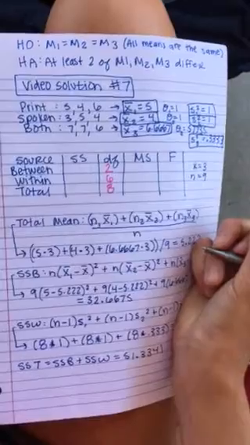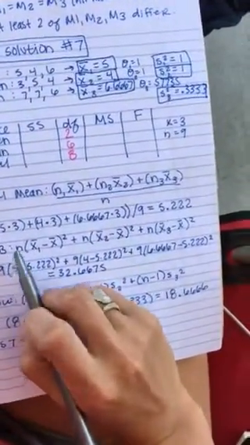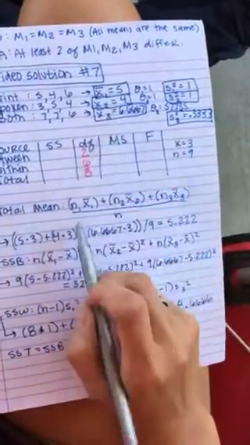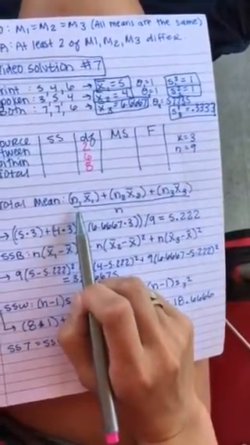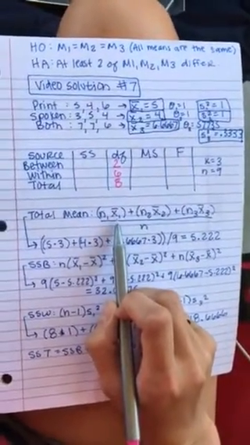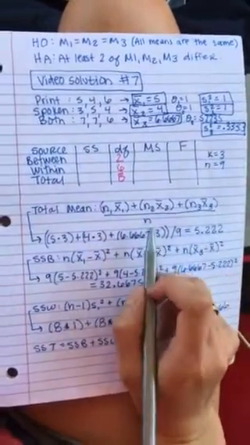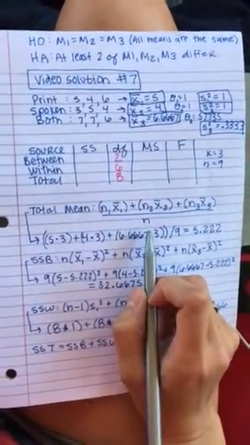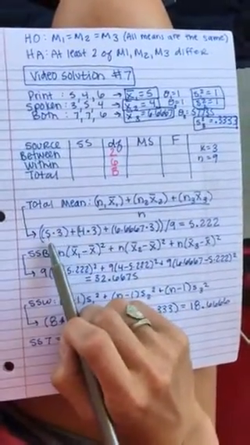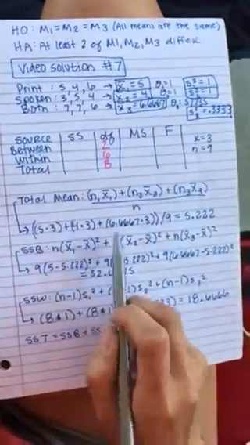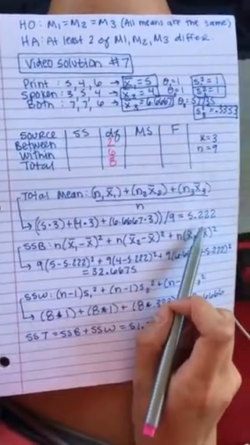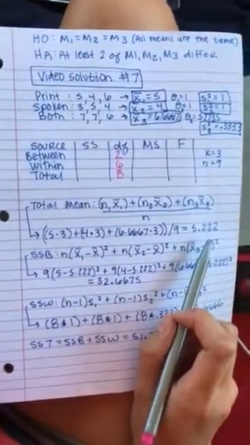To find the SS of between, first we'll want to find the total mean. We have the individual means of each group, but to find the total mean, we take, for each group, the number of kids in the group times the mean of that group, add them all together, and divide by the total amount. In this case, it's the number of kids in that group, 3, times the mean of 5, and so on throughout, and then we'll end up with a total mean of 5.22. And we need that to find the SSB, that's why we needed to do it first.